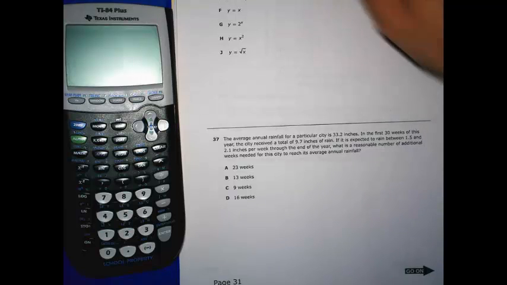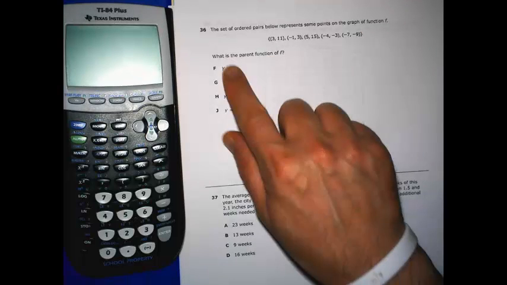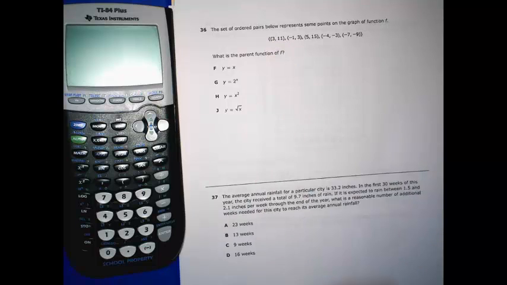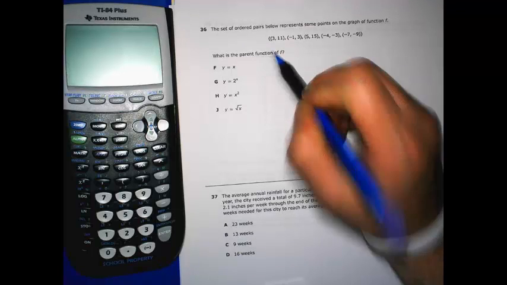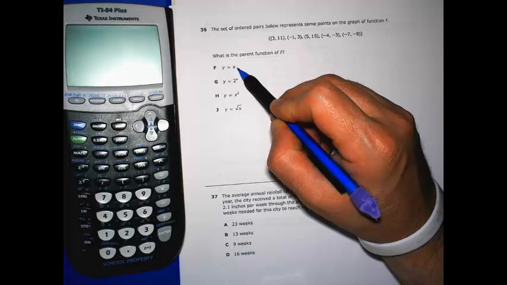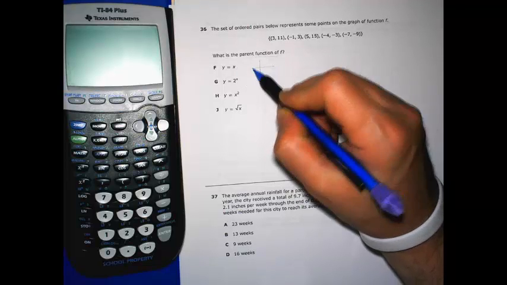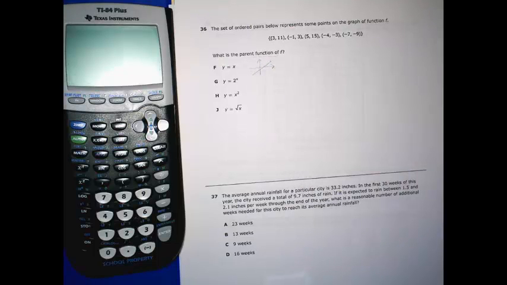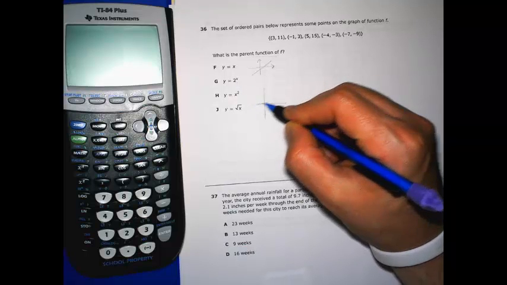Problem number 36. They give me a set of ordered pairs, and they're asking, what is the parent function of f? So basically, this is asking for the parent function. Okay? So this here is called a linear function. What you're going to get when you produce this line is a straight line, something that looks like that. Also, this one would be something that looks like this.